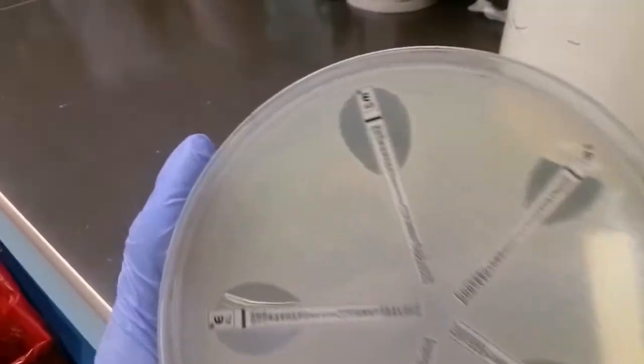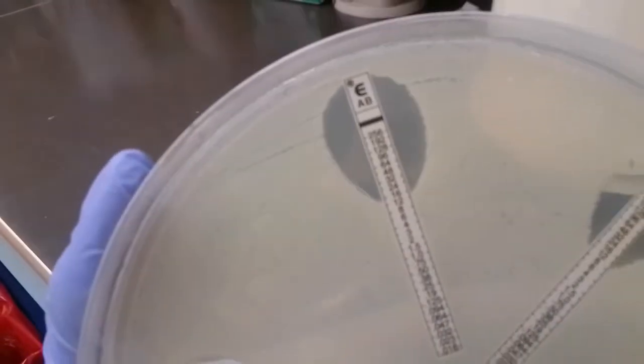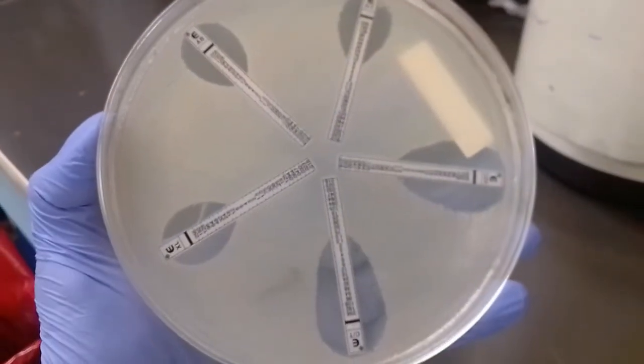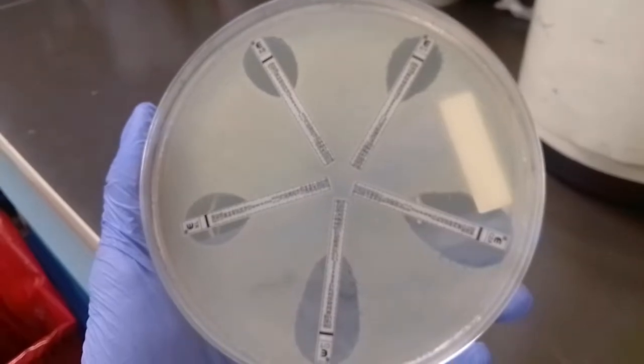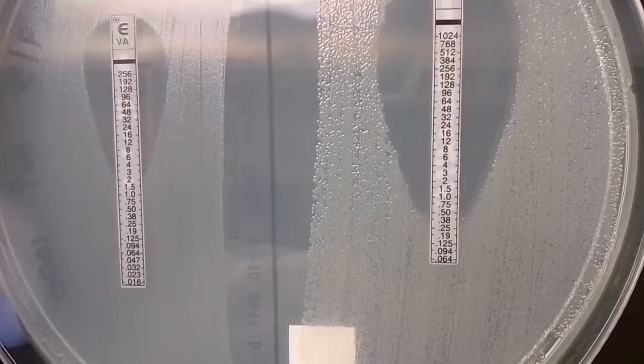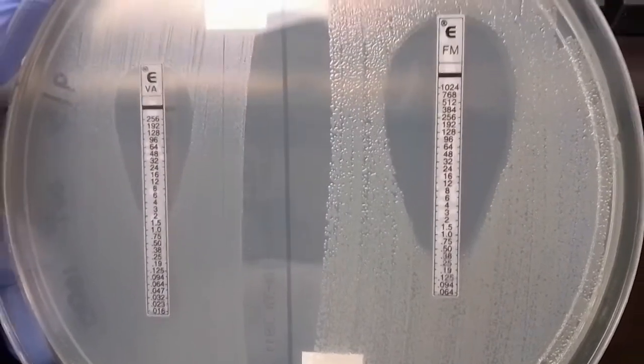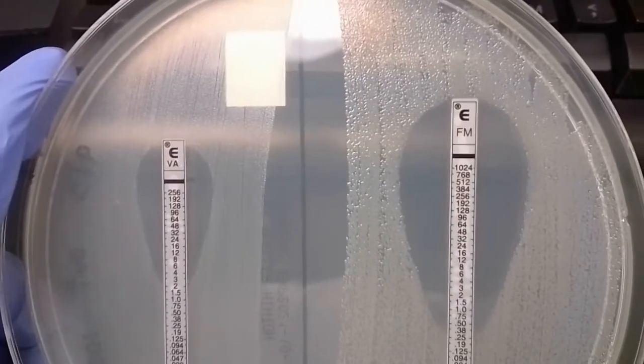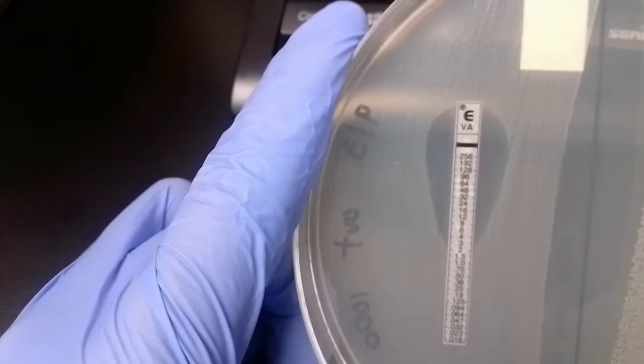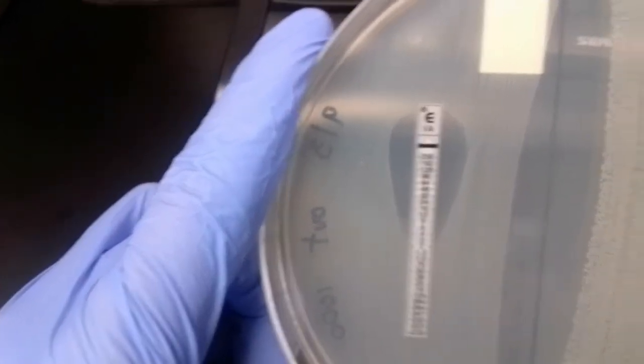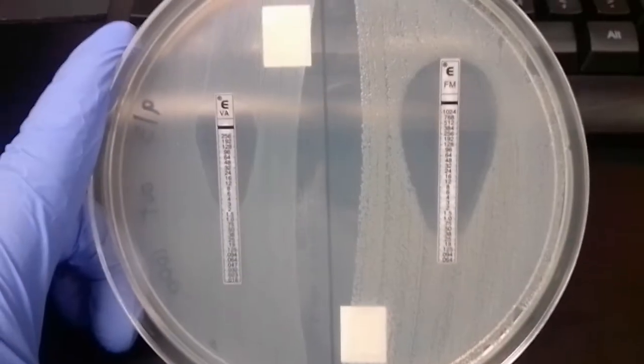The first one is using something called an Etest. So that's going to be this little strip, and that'll give you the MIC, or minimum inhibitory concentration, for the drug to be effective. And that is either a bacteriostatic or bactericidal concentration, depending on what the drug is. And once you enter those numbers in, it'll be interpreted as either sensitive, intermediate, or resistant.